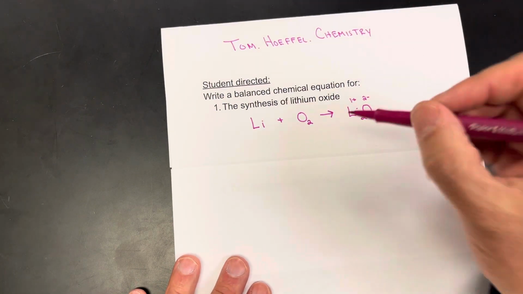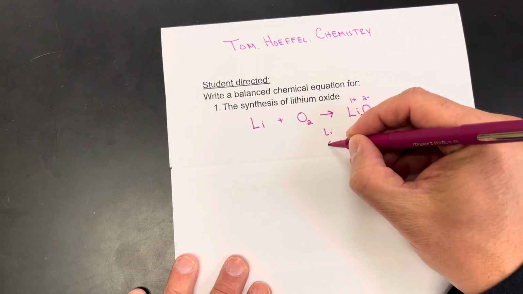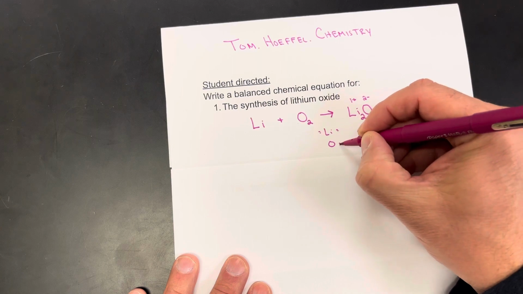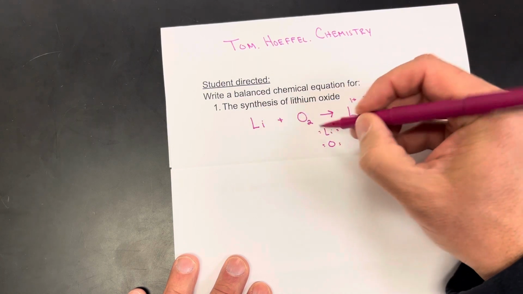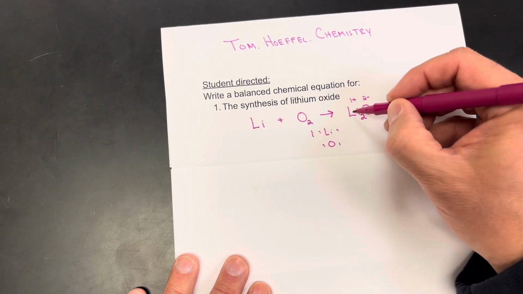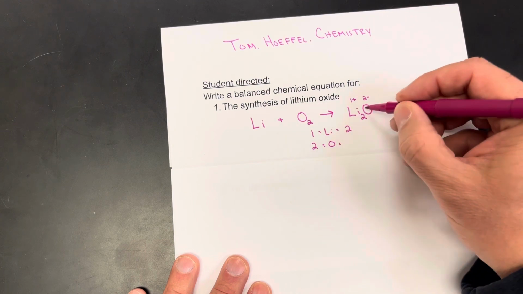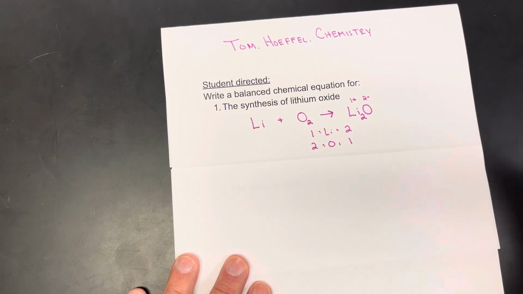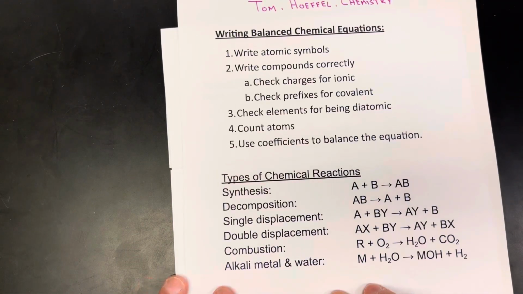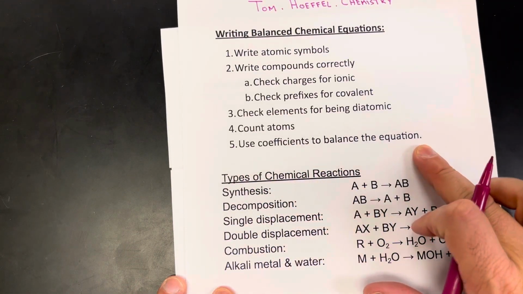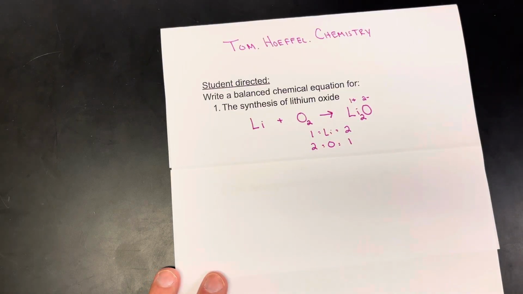So right underneath my arrow, I'm going to list the lithium and the oxygen, and I'm going to count how many I have on each side. Got 1 lithium on the left, and I have 2 on the right. For the oxygens, I got 2 on the left and only 1 on the right. Our final step is to use coefficients to balance the chemical equation. This is kind of like what we're practicing.